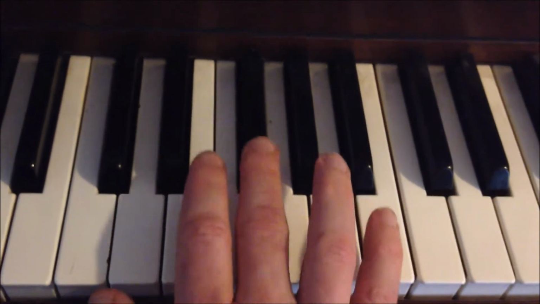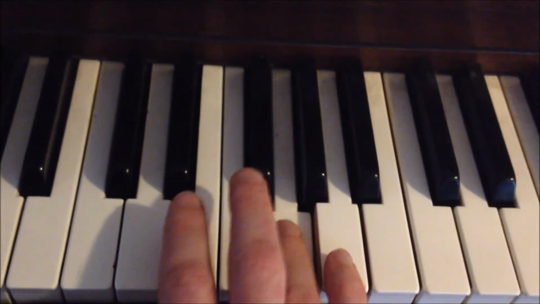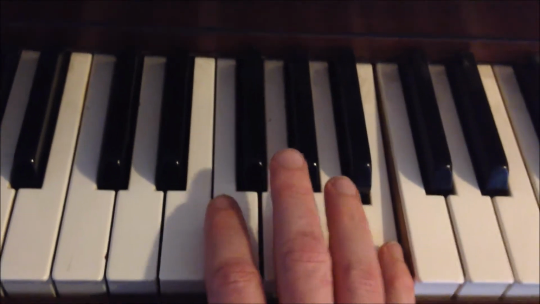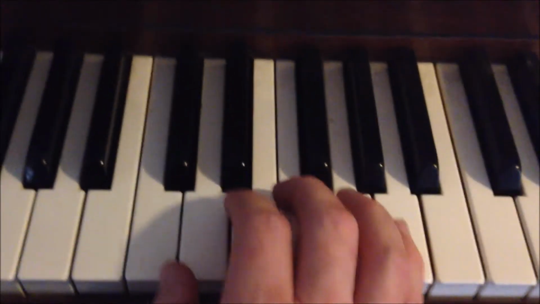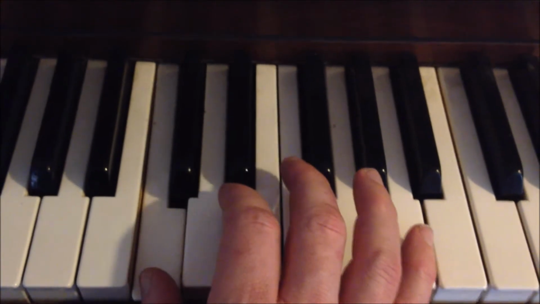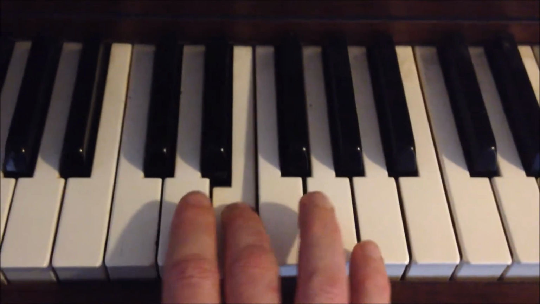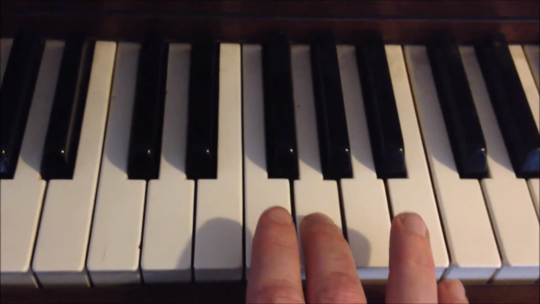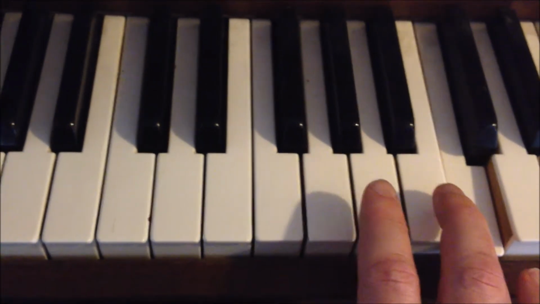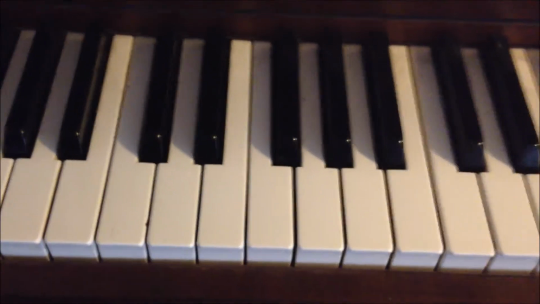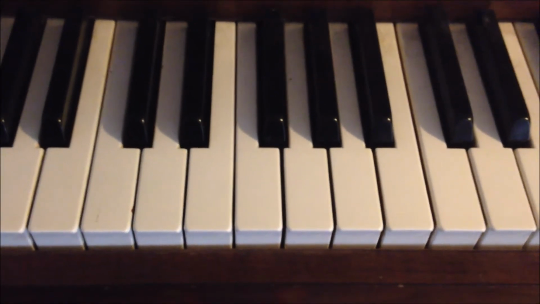Let me do that again without messing up this time. So for C, it would be C, whole step, whole step, half step, whole step, whole step, whole step, half step. That is the interval sequence of the C major scale.